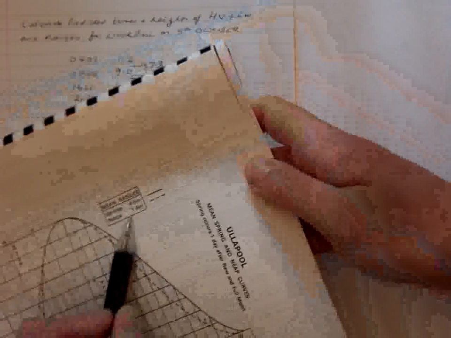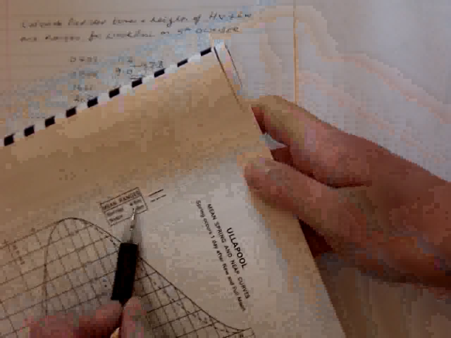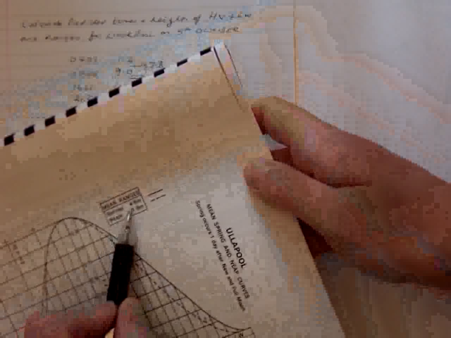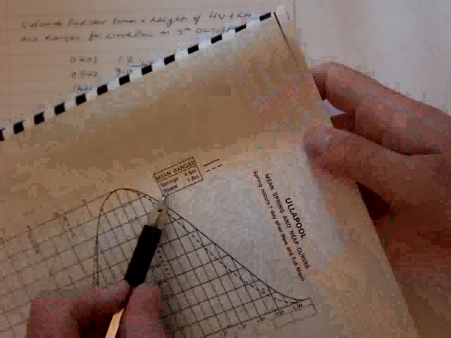We can see that our range is 4.5. So when we go to these ranges, it's the spring range of 4.5. So that's the range that we would use. Now, if the range that we'd calculated between these two had been more than 4.5 metres, then we would have used the spring range.